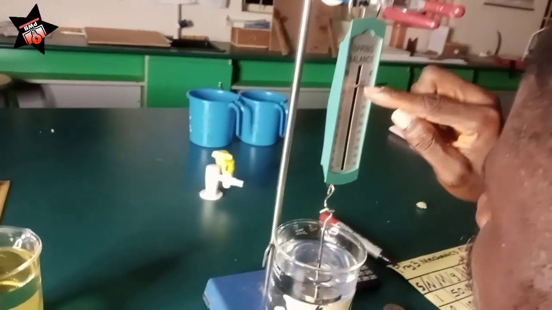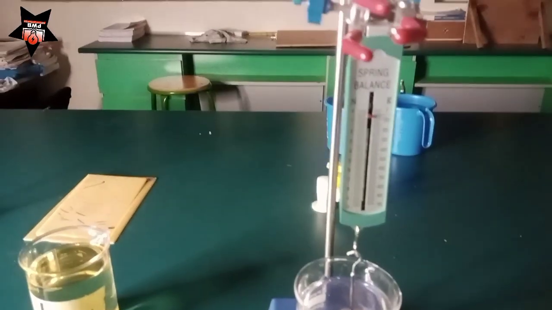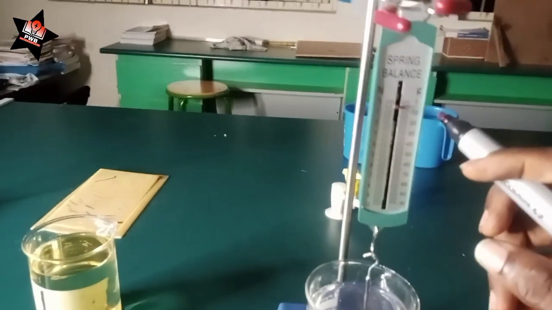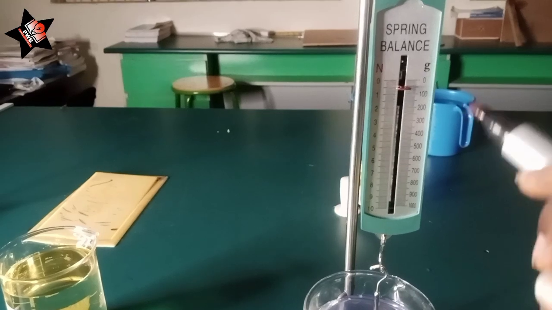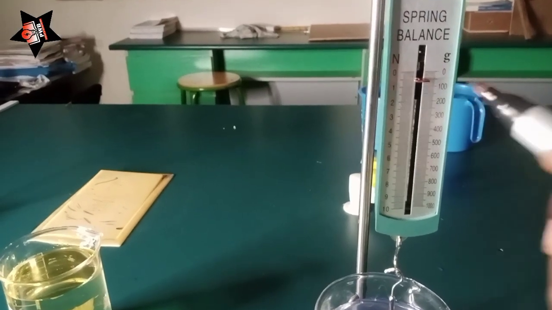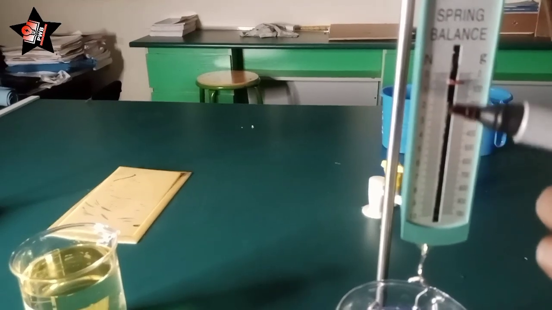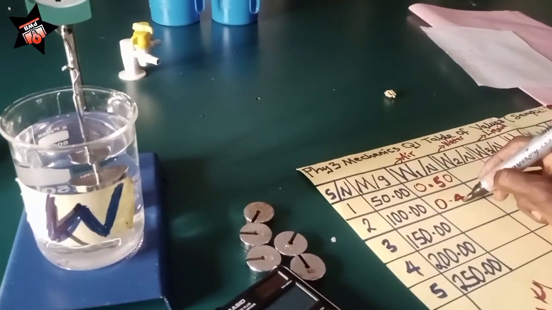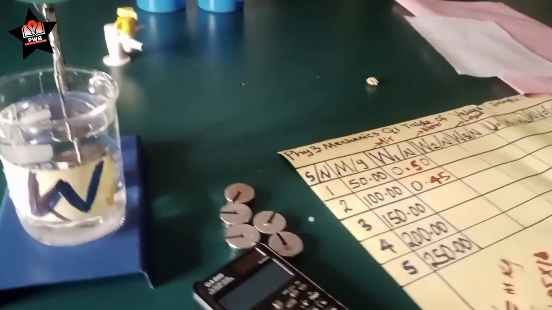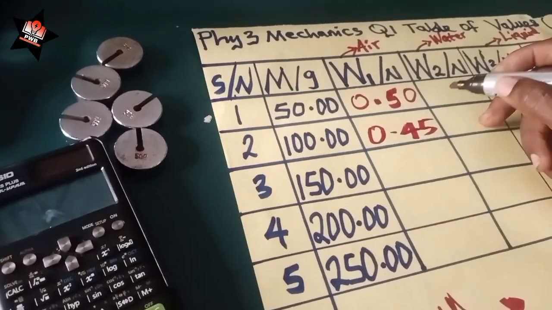this is 1, 2, 3, 4. So on the right hand side, we have something like 40 something grams. On the left hand side, you can record the values the way they are. So what we have here on the left hand side is 0.45. So you record 0.45 Newton.